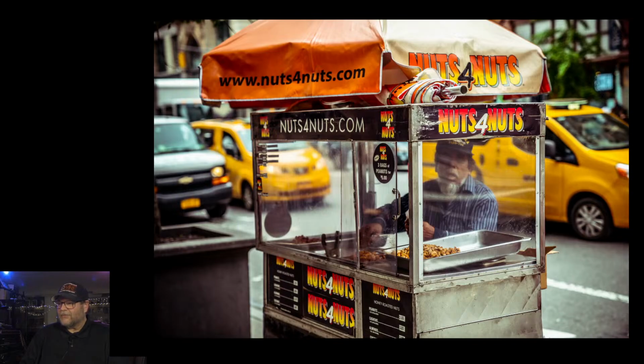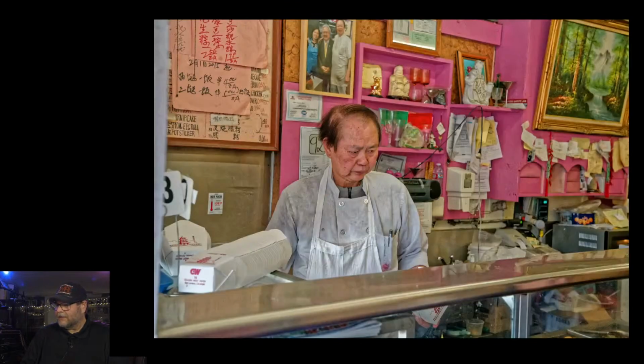On the street, Nuts for Nuts. I just love the name. And again here, I somehow am drawn to Chinatowns, the more gritty areas of Los Angeles, New York, and those smaller stores where you have a lot of colors and colorful people. I just love shooting that.